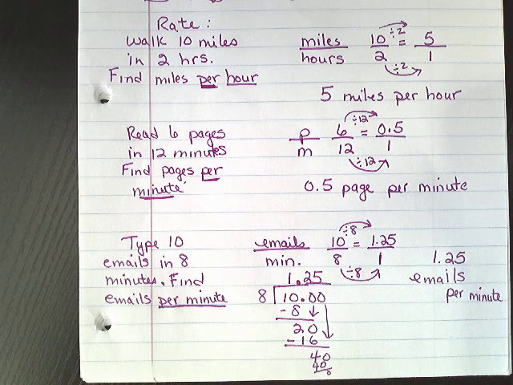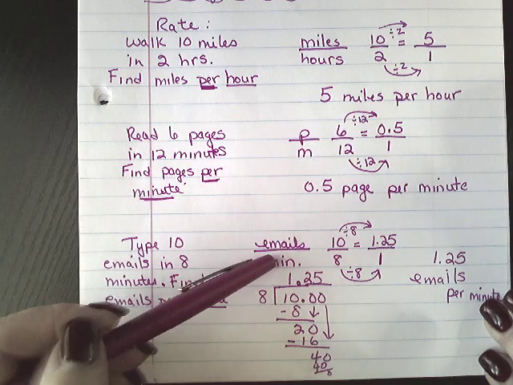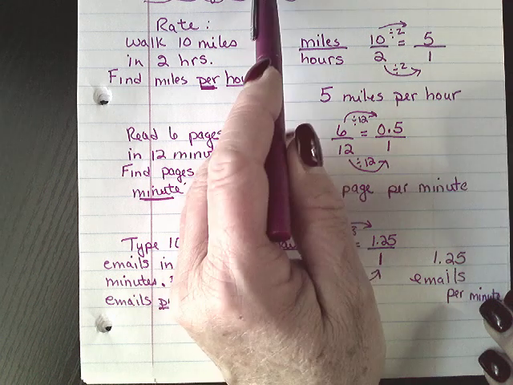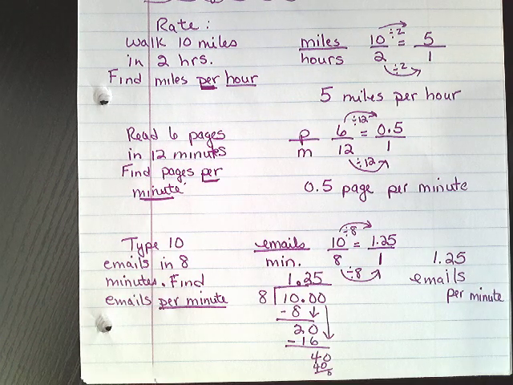So it's important to remember that you have to make sure you're labeling all of your work, setting it up. Look for the key words per or every or each, and make sure you underline those, and that will tell you what part of your ratio you are turning into a unit rate.